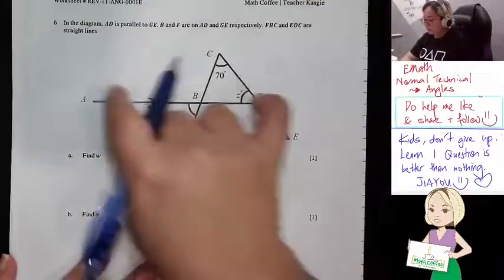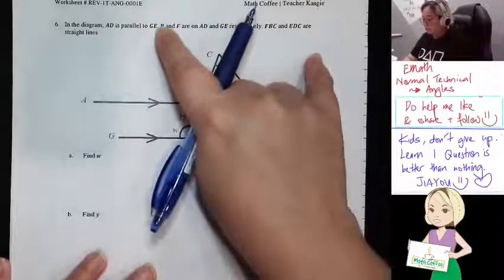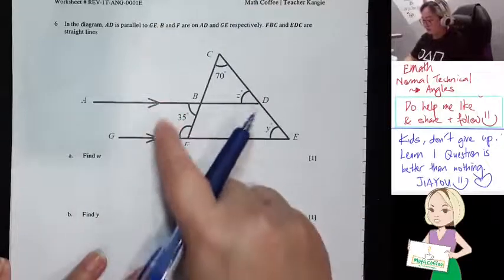Okay. So in the diagram, AD is parallel to GE. Look, they drew the parallel line already.